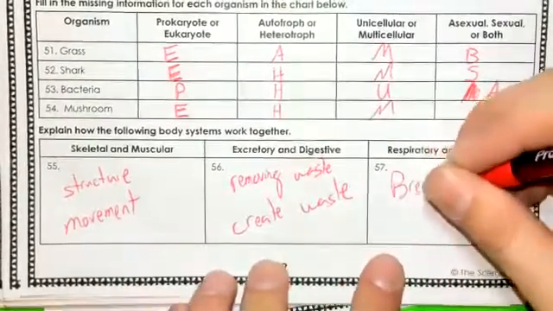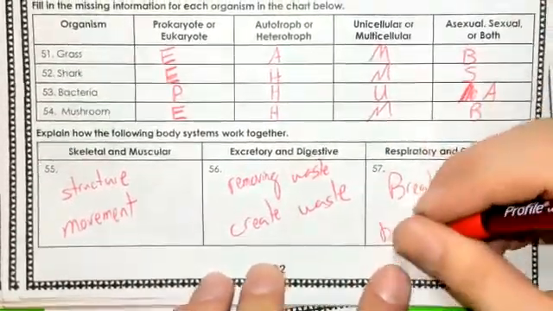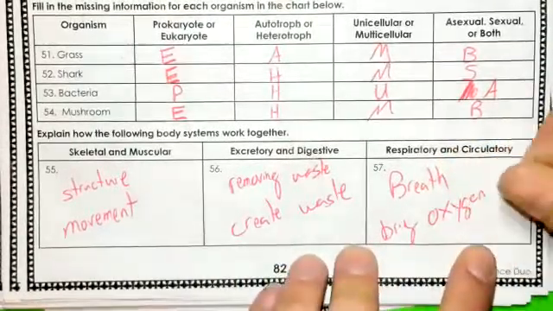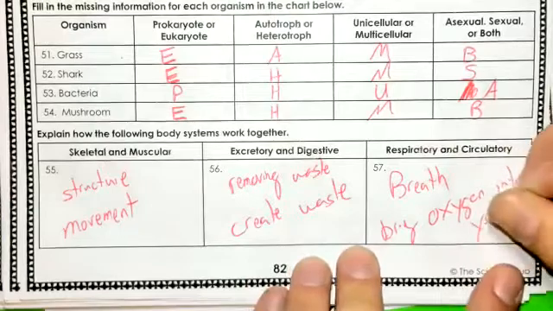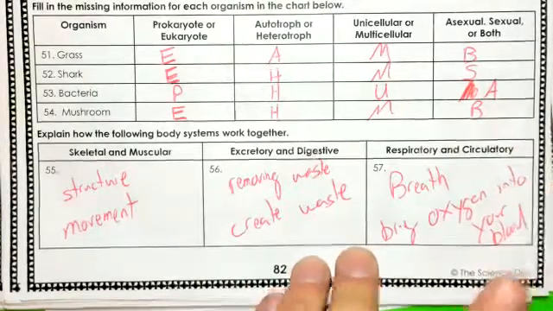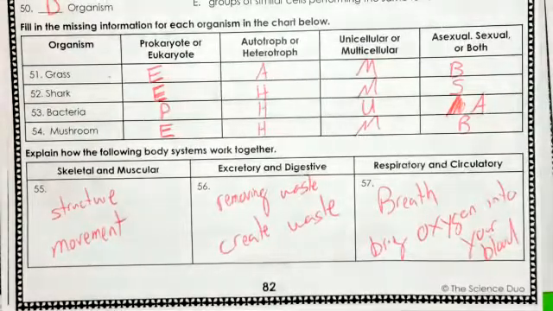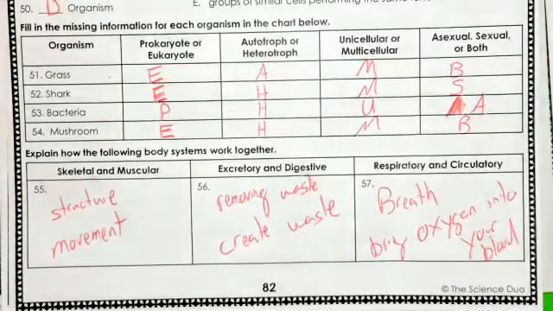Respiratory and circulatory system. Well, you breathe. When you breathe, you're putting oxygen into your blood, and your circulatory system carries your blood throughout your body.